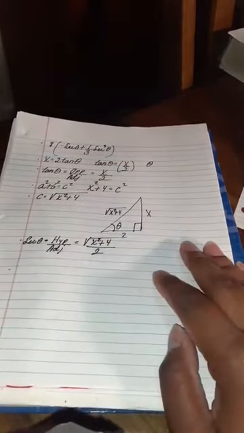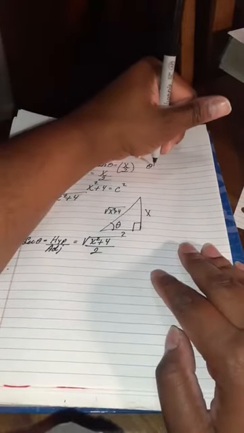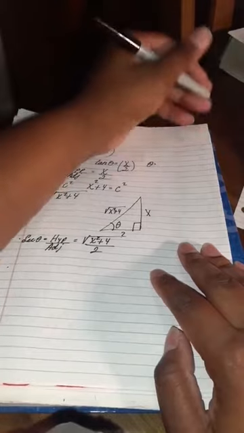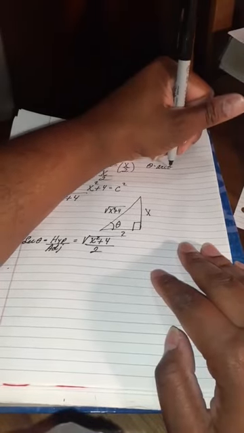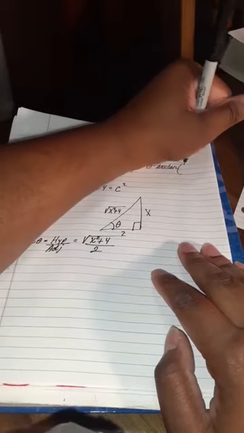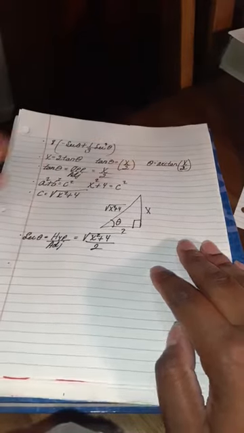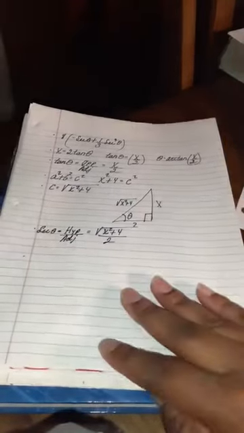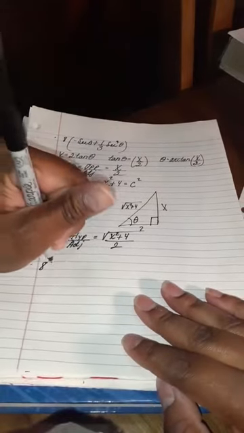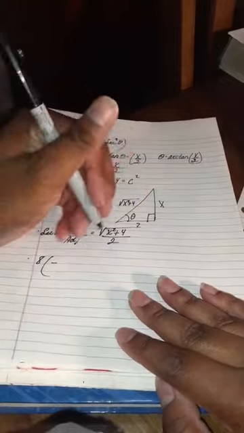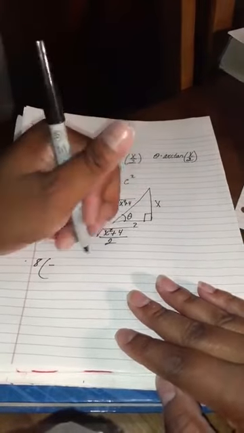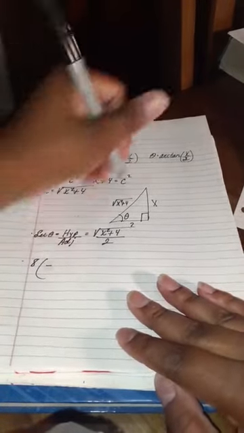Remember that theta, this really isn't all that necessary because we already did this side, but in general terms, if we wanted to solve for theta, that would just be arctan of x over 2. It's not really necessary, but I was just pointing that out in case you wanted to solve for theta.